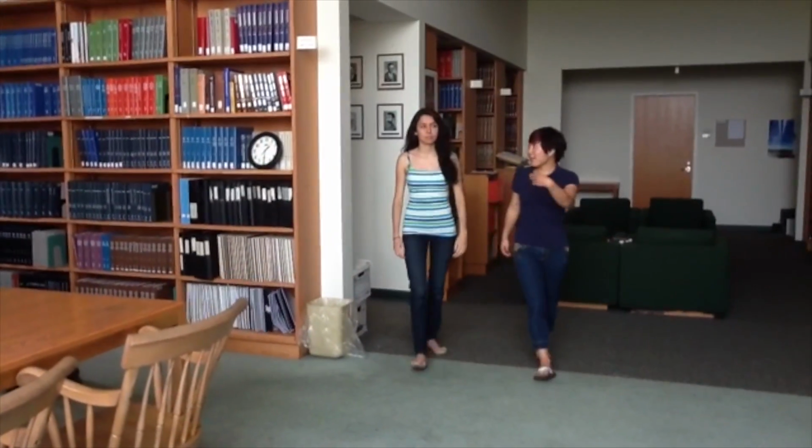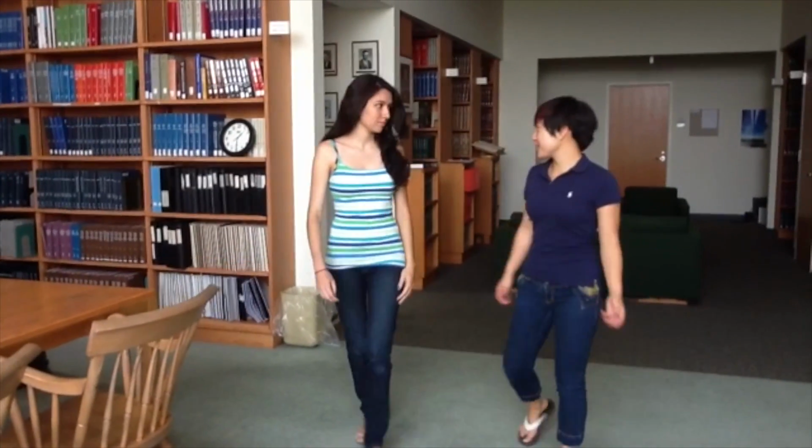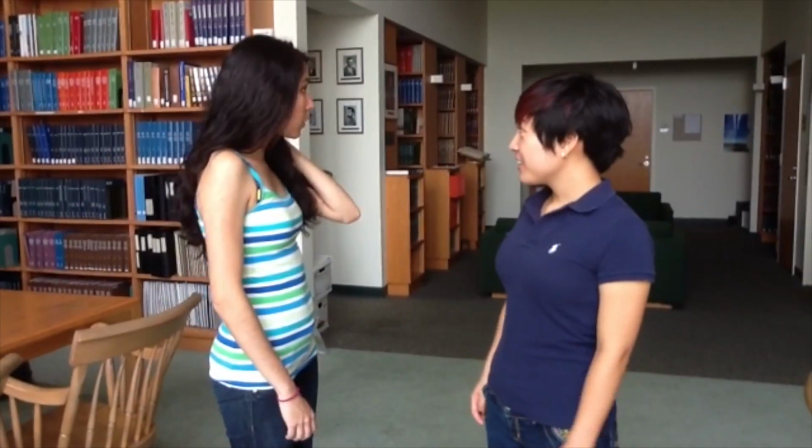So this is the math library. It's actually one of my very favorite places to study on campus because it's really nice right here. Very pretty and quiet. Yeah.